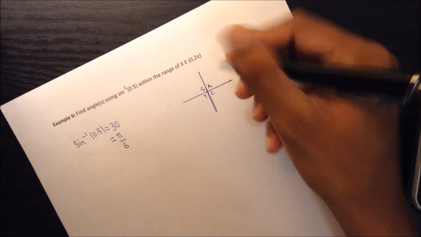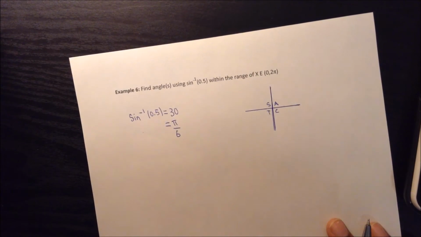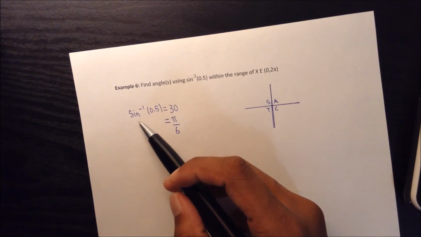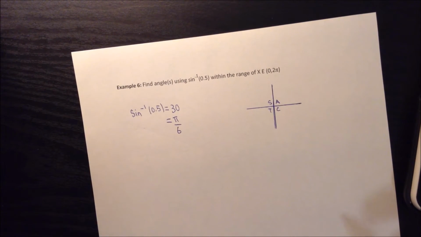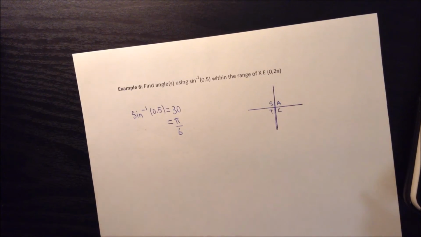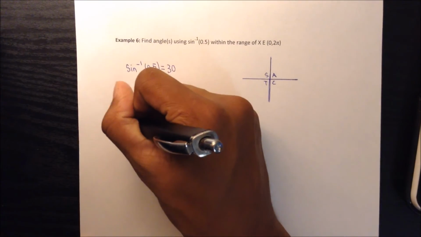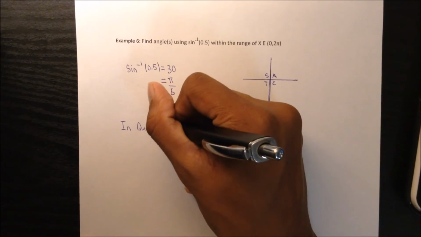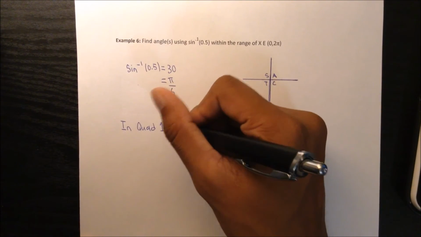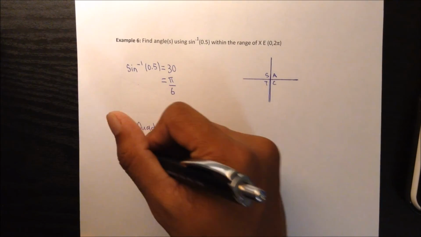CAST. This is quadrant 1, quadrant 2, quadrant 3, quadrant 4. And we know that sine is positive in quadrants 1 and 2, so we want to find the values of this angle in those two quadrants. So first, in quadrant 1, we've already established what the value of this angle in quadrant 1 is. So let's just write this out.